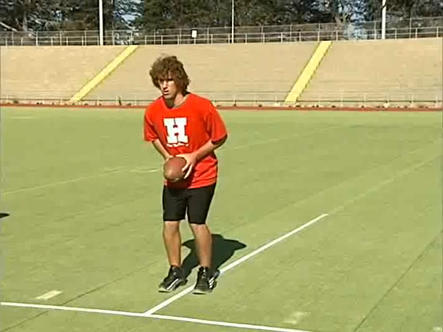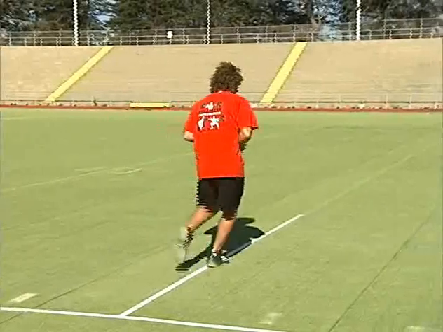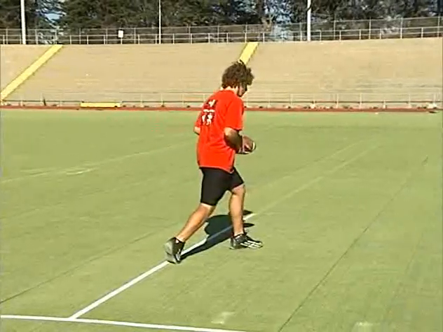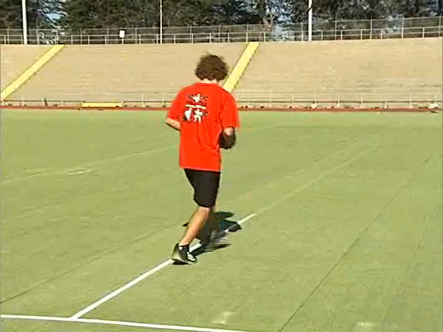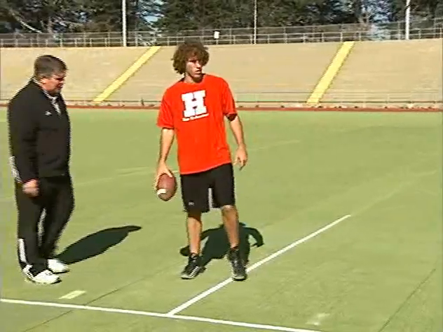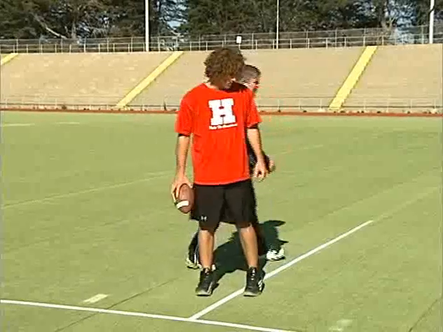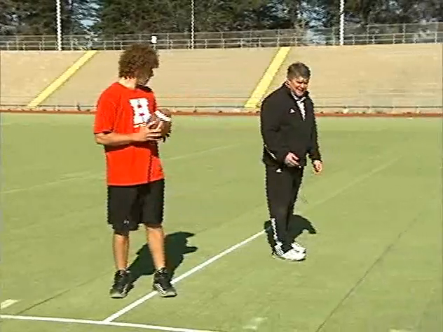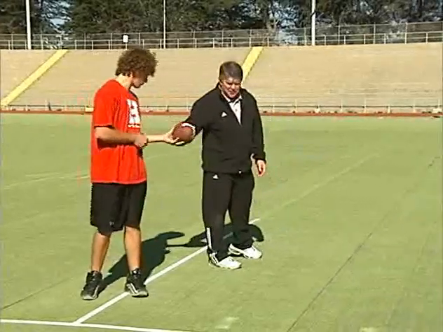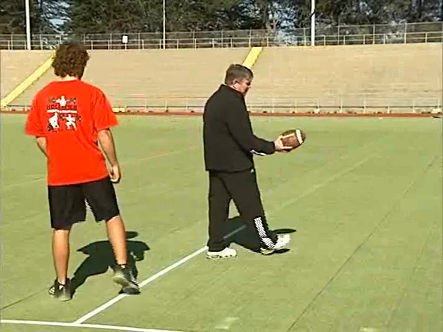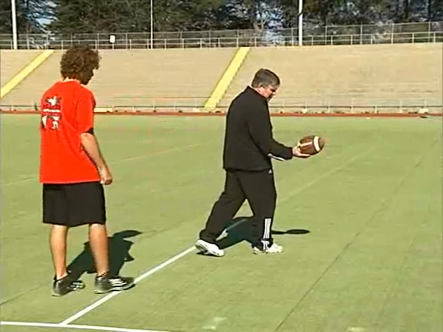All right, take 2 steps this time. Sit! 1, 2, just like that. Well done, okay? All right. Now, on the third step, the quarterback's going to make the handoff to the halfback. As he makes the handoff, he places the ball to the halfback.